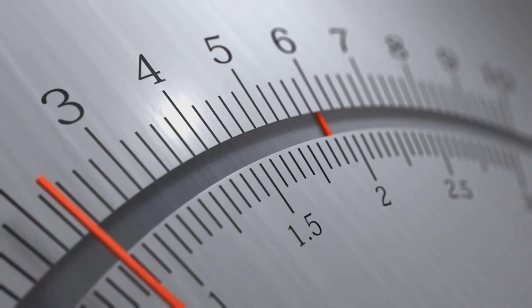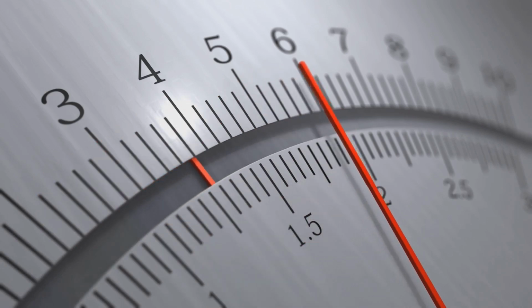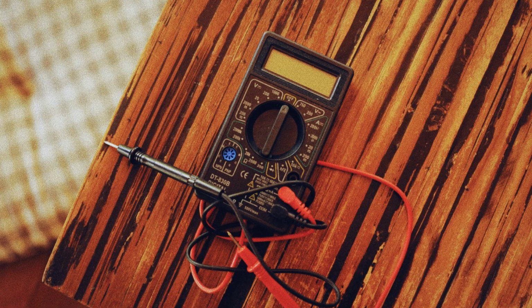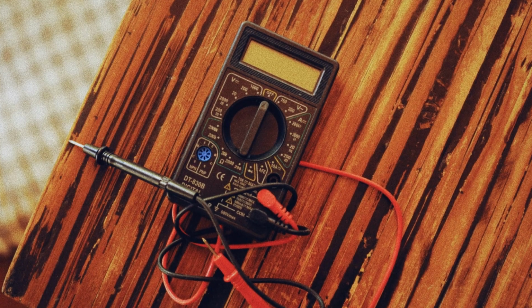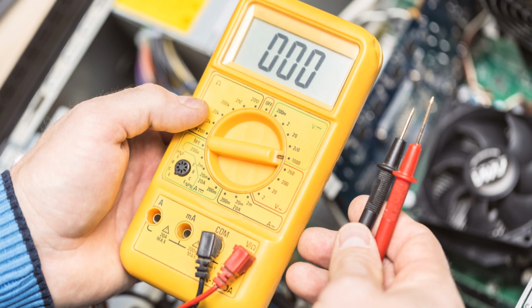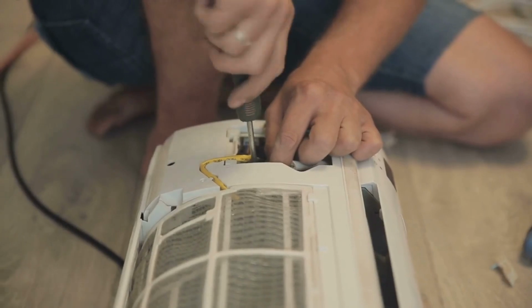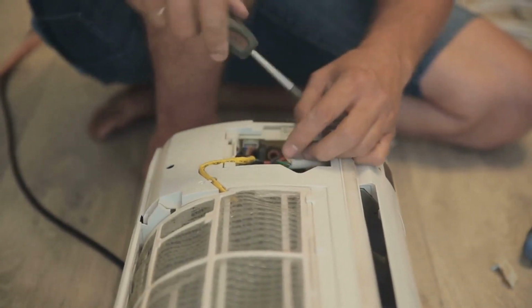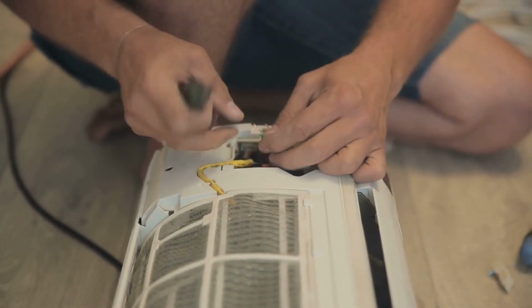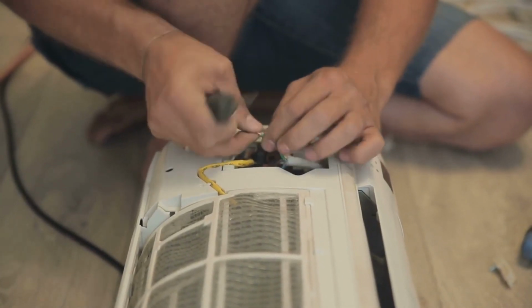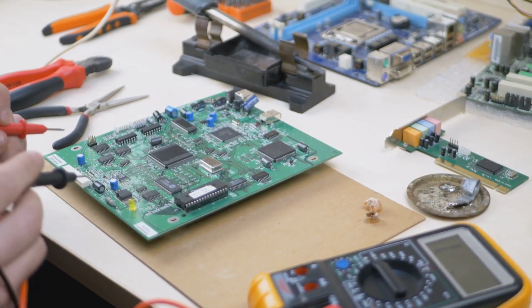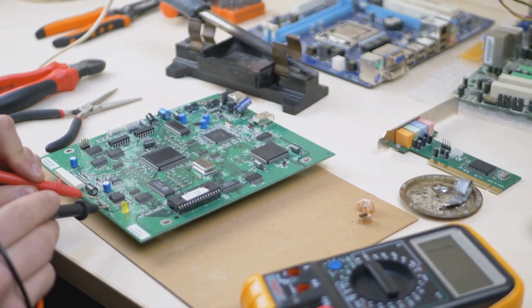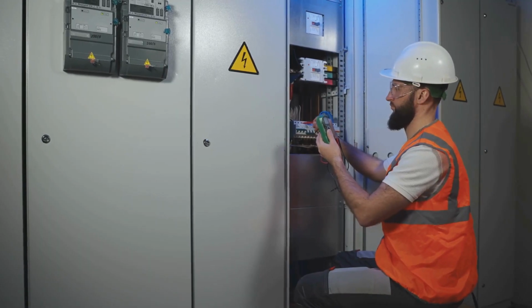Step 2. Set your multimeter to the appropriate resistance range, ohms. Step 3. Connect the leads to the component's terminals, noting the reading. Compare it to the expected resistance. Practical tip: when measuring resistance, ensure the component is isolated from the circuit to prevent other components from affecting your readings. Common mistake: measuring resistance on a live circuit can damage your multimeter and is dangerous. Always de-energize the circuit before testing resistance.